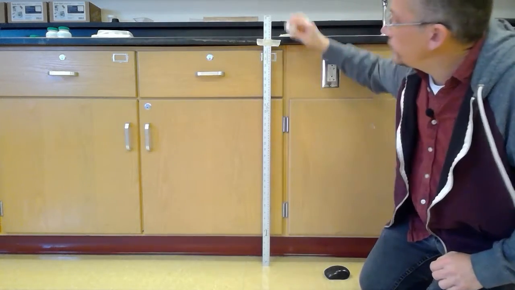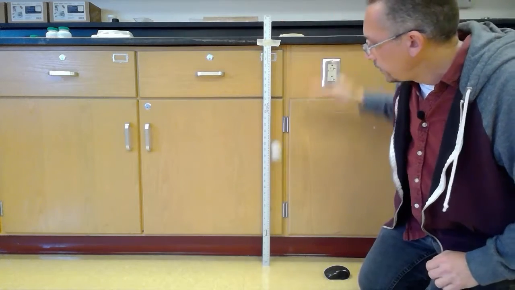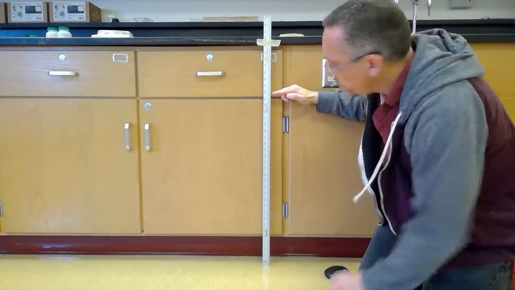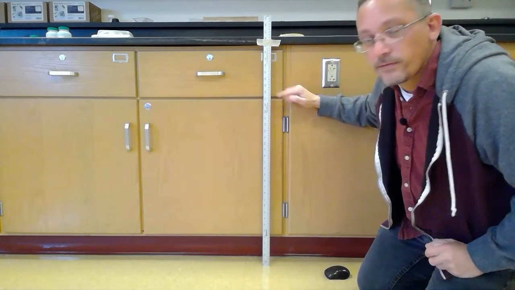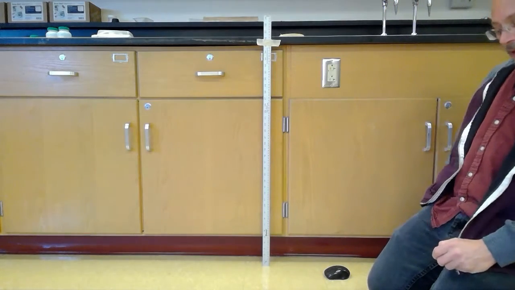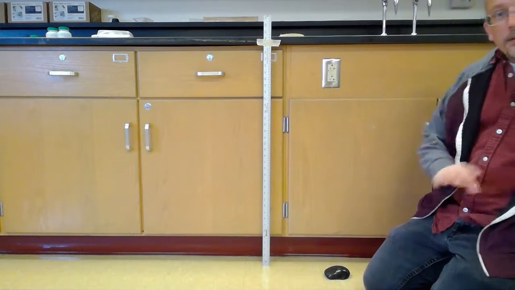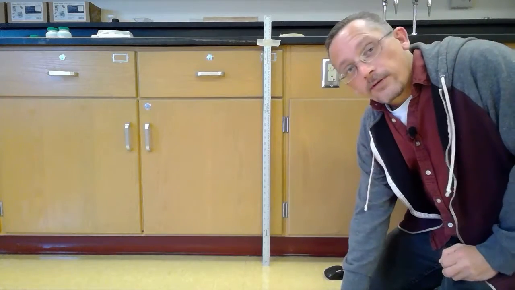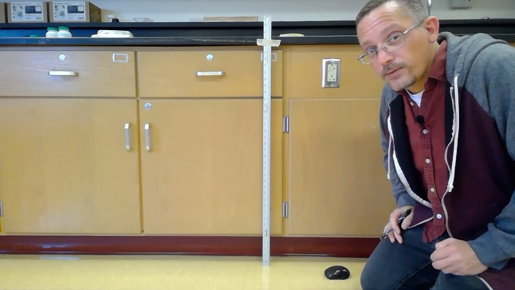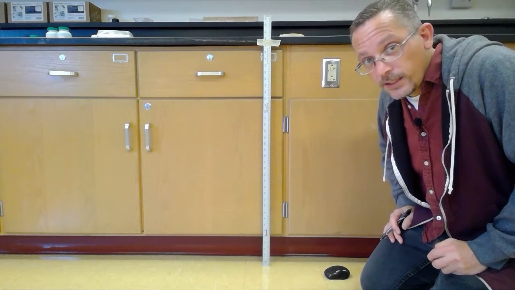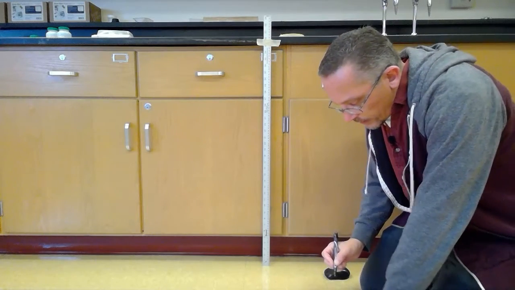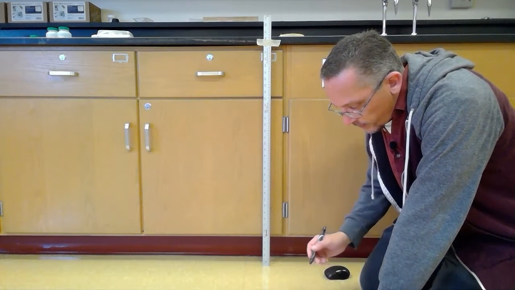Let me try it again just for good measure here. Right about there. Okay, and right there, if I look on my meter stick, that's right about 70 centimeters. So it bounced up to about 70 centimeters. And of course, we want this in meters. So I'm going to divide 70.0 by 100 and put 0.700. So how high did it bounce? 0.700.